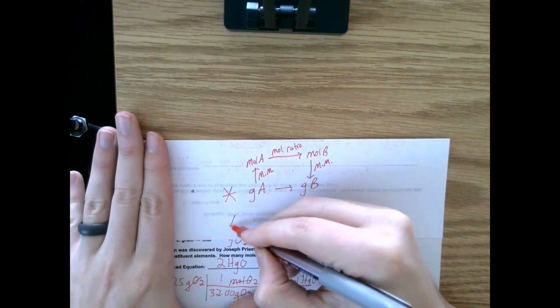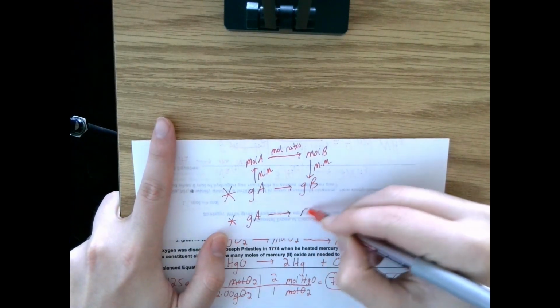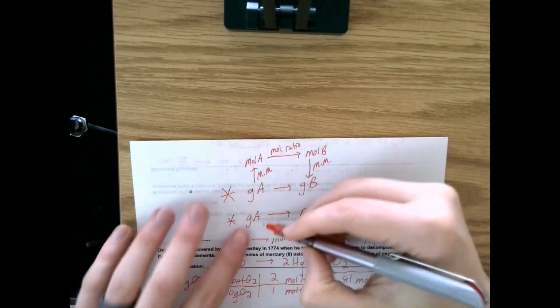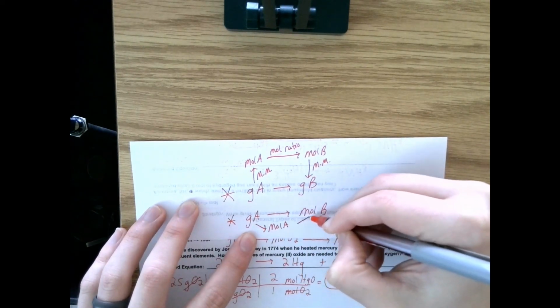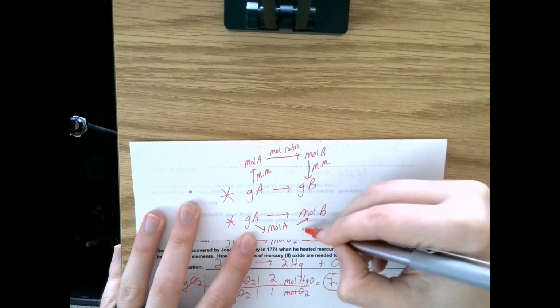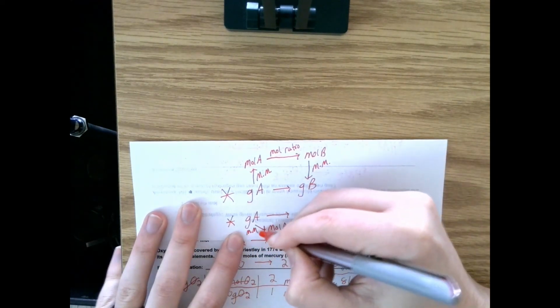So even if I ask you to go from grams of A to moles of B, I still have to use the mole ratio. I cannot go straight from grams to moles. The mole ratio only goes from moles of one substance to moles of a different substance. So here I would have to go to moles of A, then to moles of B. Here I would use the mole ratio, and here I would use the molar mass. Okay? So hopefully that clears things up, and you will be confident moving forward in these calculations.